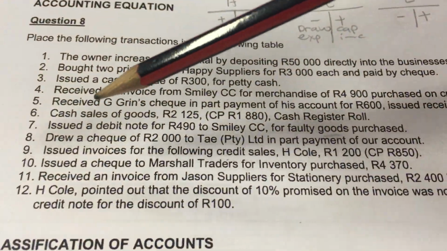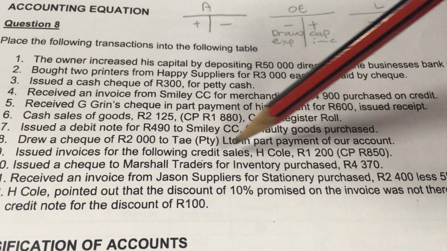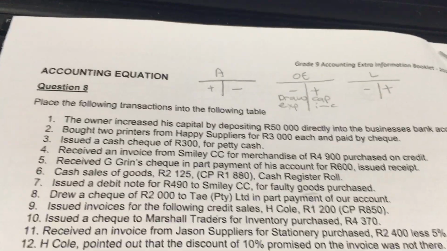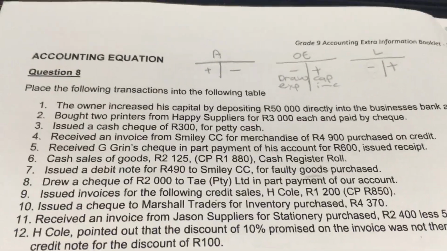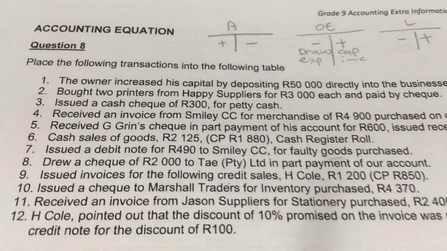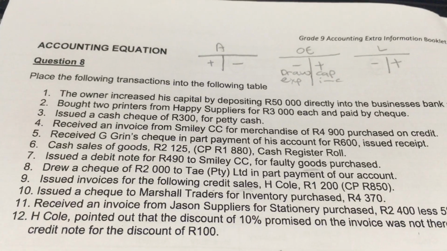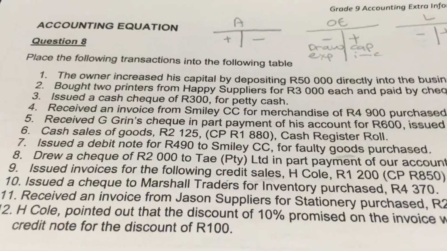Then we have here, issued an invoice for the following credit sale. So now we've made a sale, but we made it a credit sale. So we've sold something to somebody and they still owe us for that sale. As soon as we make a credit sale, a debtor is involved. But again, we've seen the word sales. As soon as we see the word sales, a light bulb needs to go off in your head, and you need to know that 4 accounts are affected.